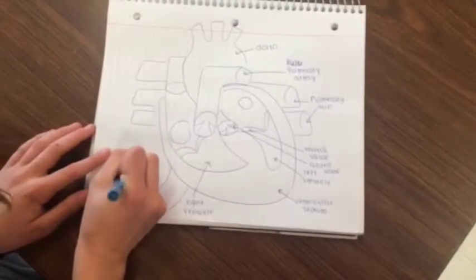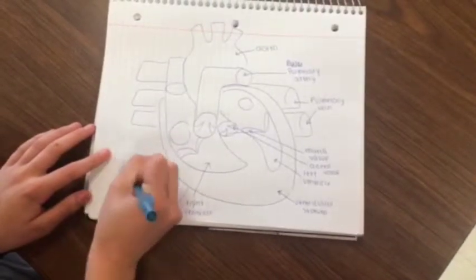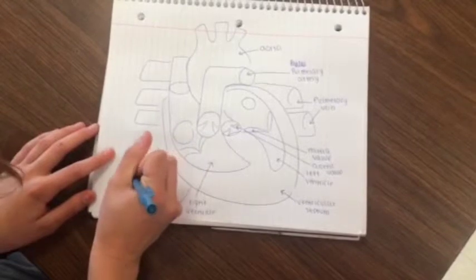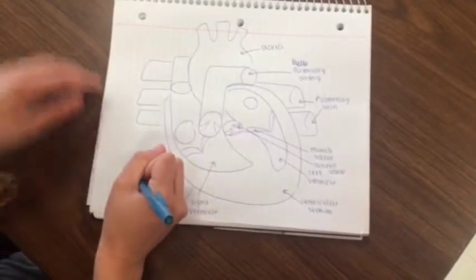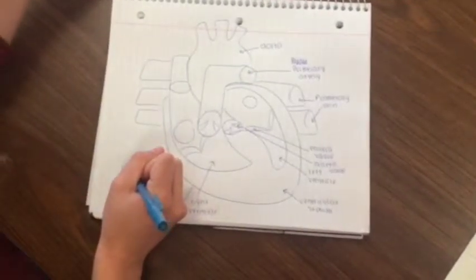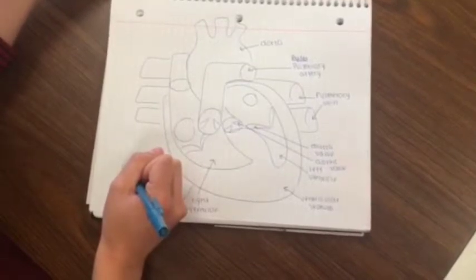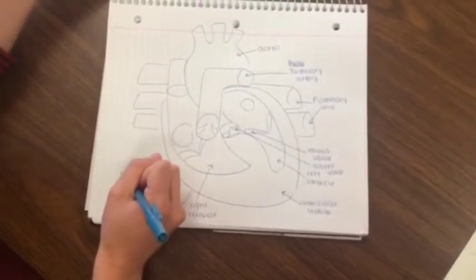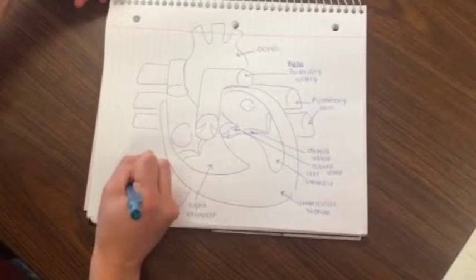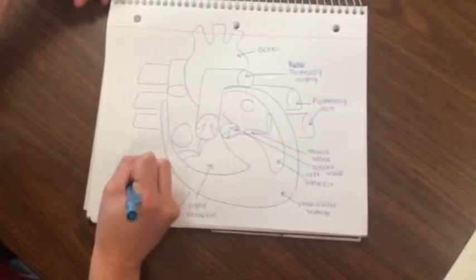On the right side of the heart, the superior and inferior vena cava carry in deoxygenated blood that will go through the right atrium and right ventricle to the pulmonary artery, where it will be carried out to the lungs and then return through the pulmonary vein as oxygenated blood.